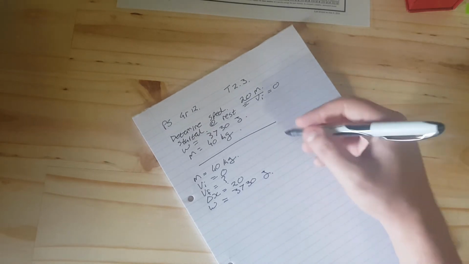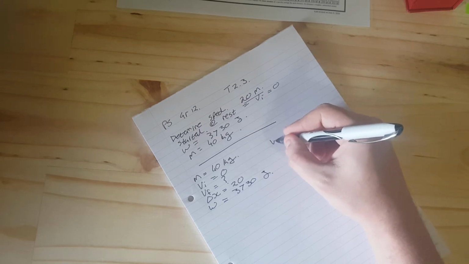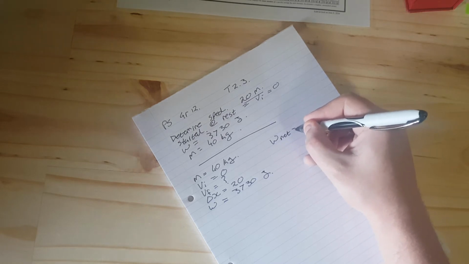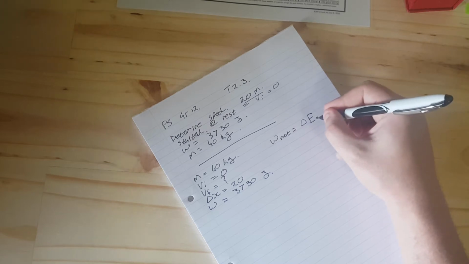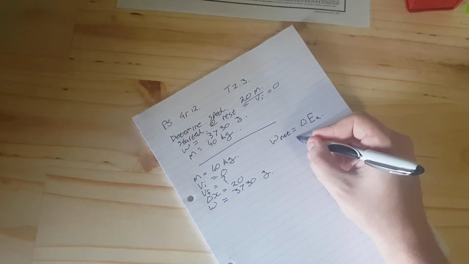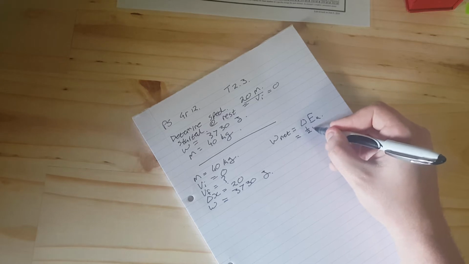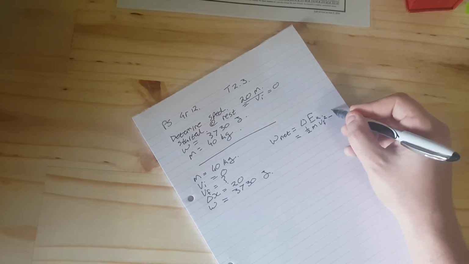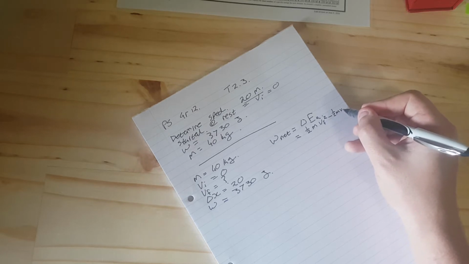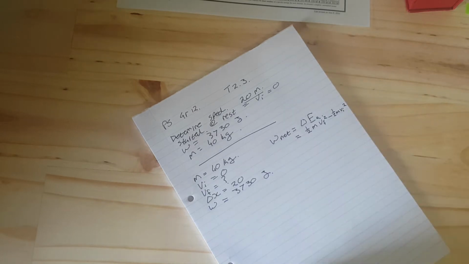In this instance, we are going to use W_net is equal to delta EK, which we can of course write as half m v_final squared minus half m v_initial squared.